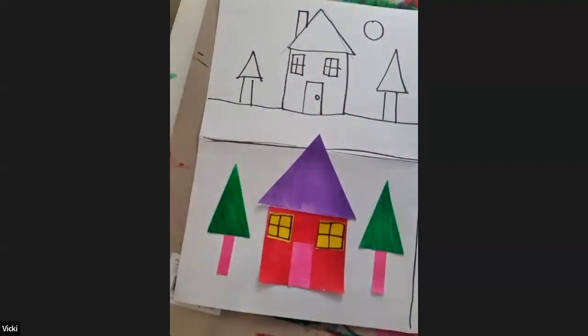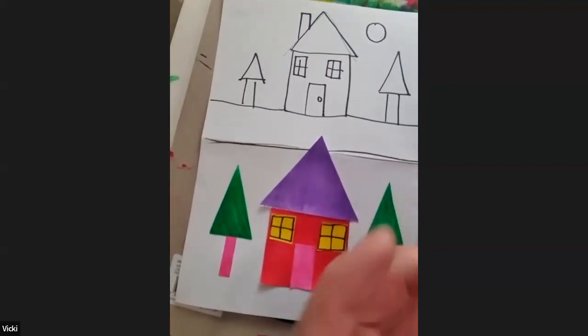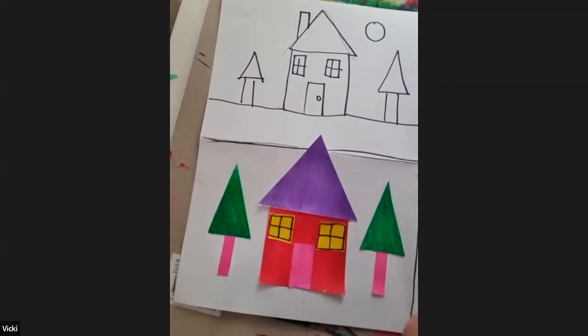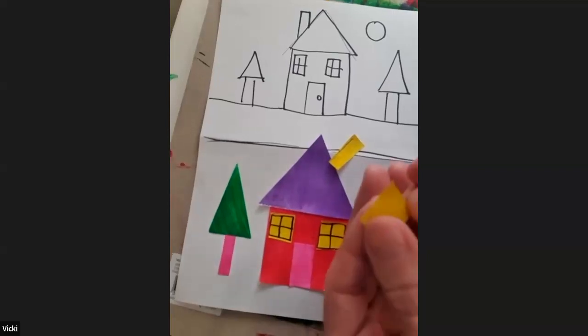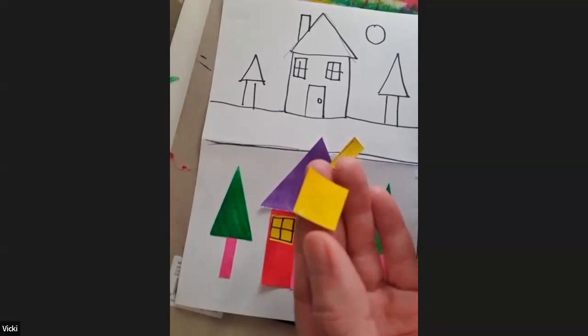I'm going to do my sun now. I'll show you a really cool way to cut out a circle. Okay, everybody watch me. All right, I'm going to make a square. A square is easy to make, correct? All right, this is a square. Everybody watching? This is how I'm going to create my circle now.